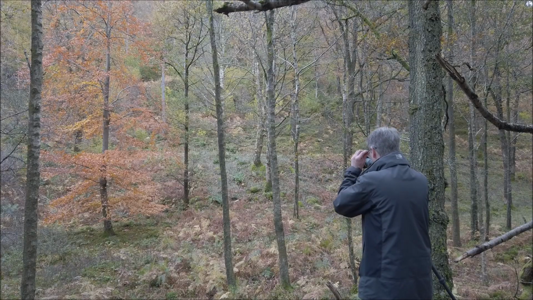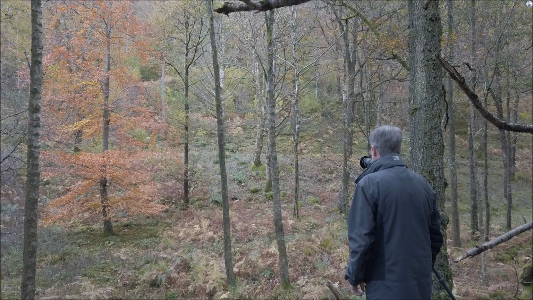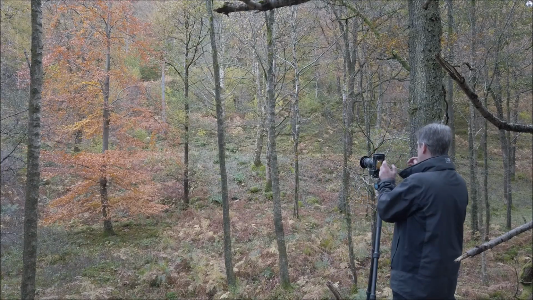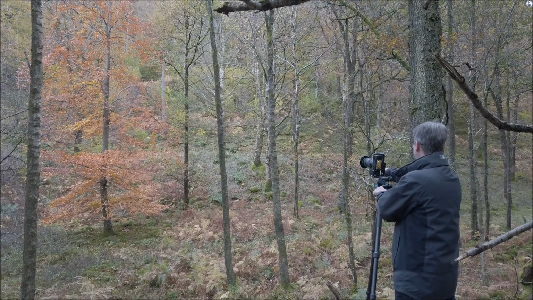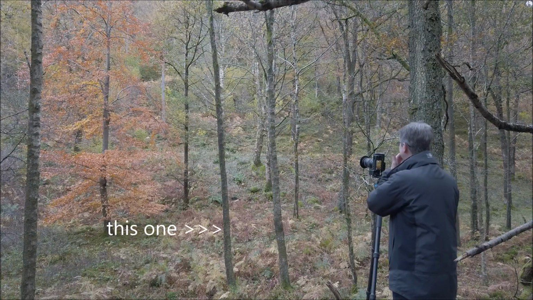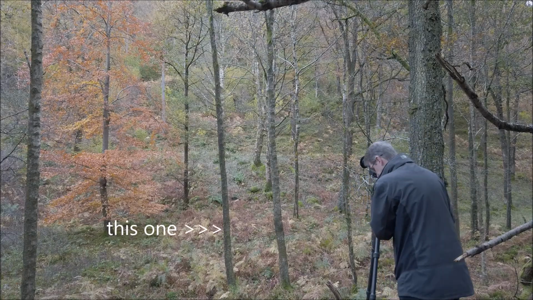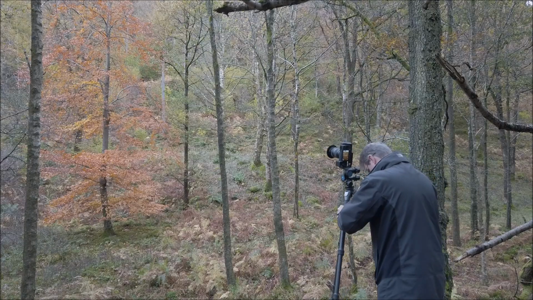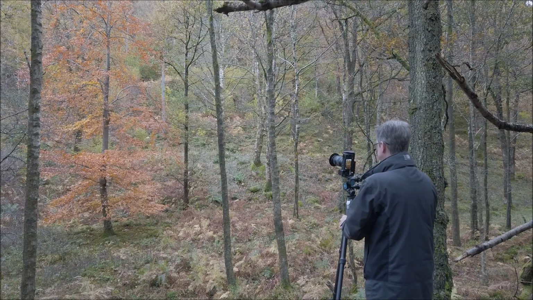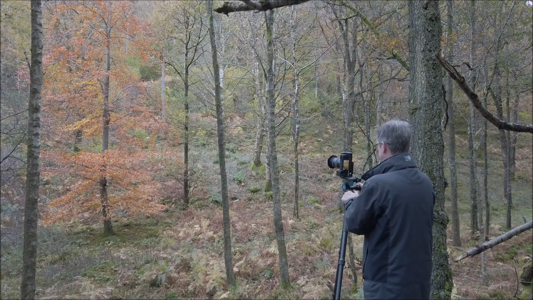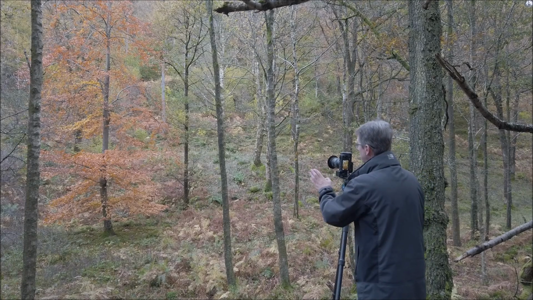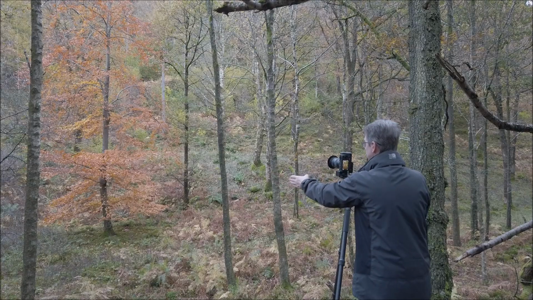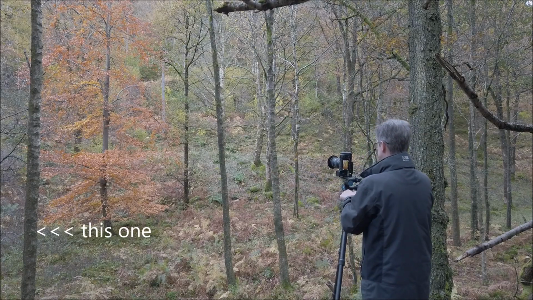Yeah, do you know what? I could probably trim it in post and get away with it, but I don't want to. I want to try and capture it as cleanly as I can. Now I'm getting this tree creeping in, this one in front of me. So I'm actually going to come slightly to the left, which means I need to recompose. Now it still means I've got that tree, and the more that way I come, the more this tree here starts to interfere.